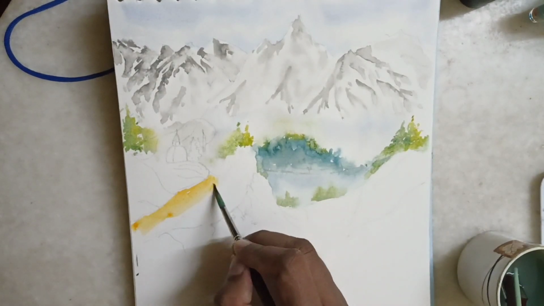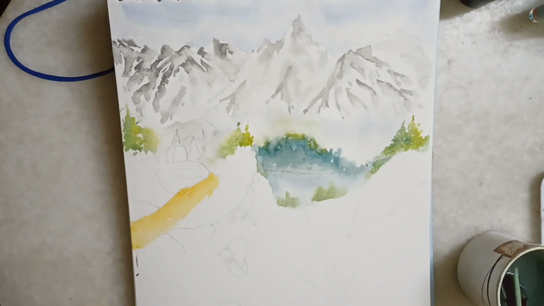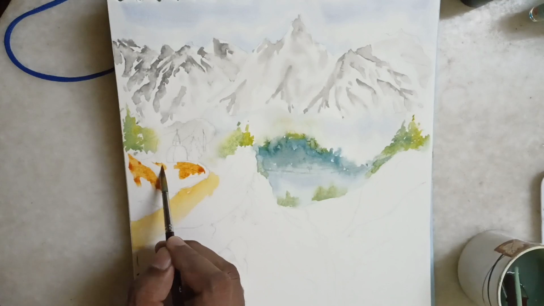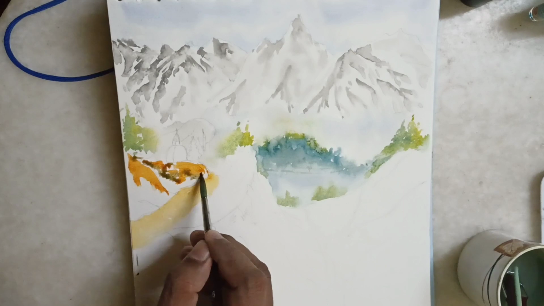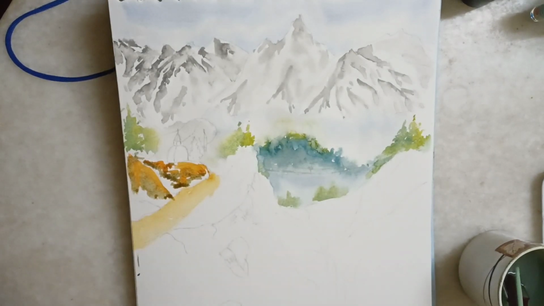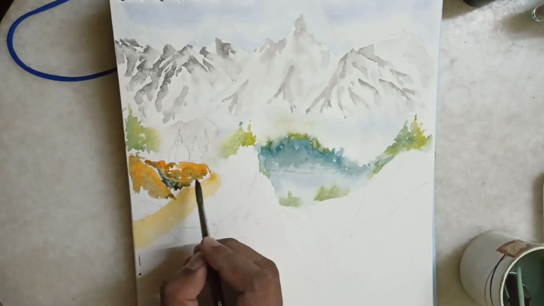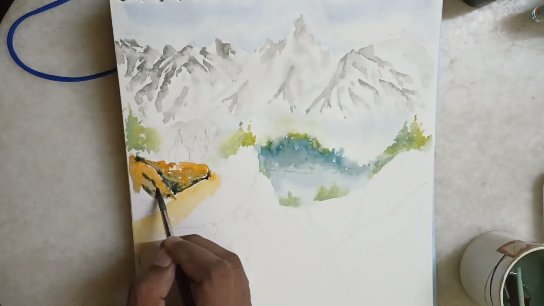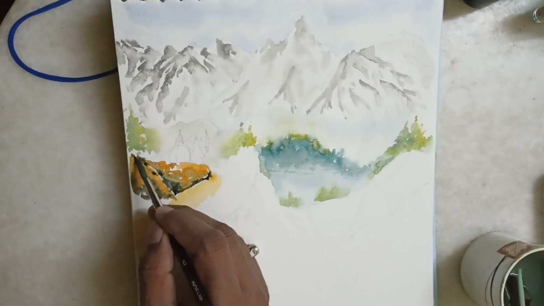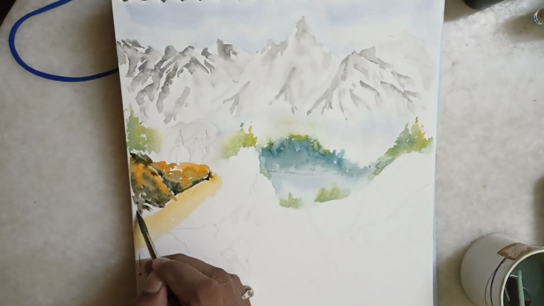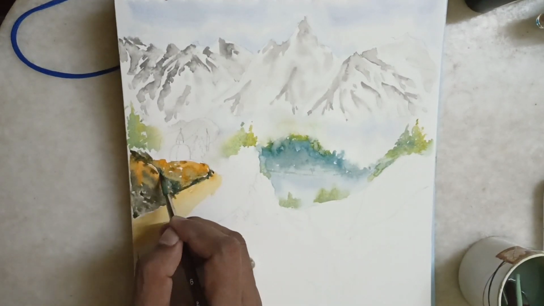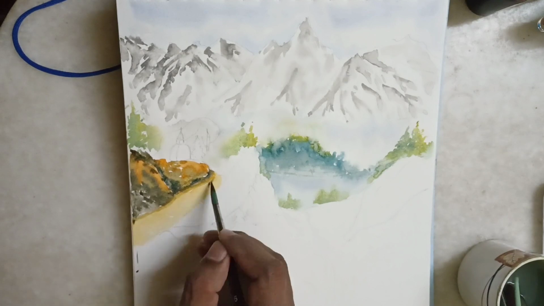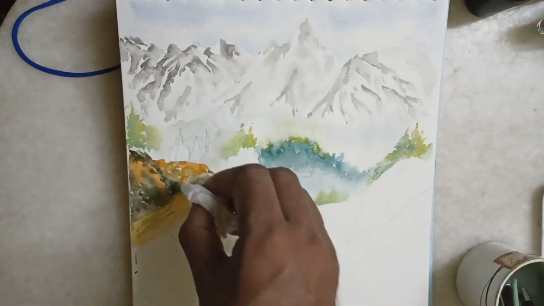This is the stony path to the way to mountain, and these are the rocks, and it is painting. I am using the colors of the cadmium orange and the yellow ochre and burnt sienna and ivory black and a cobalt blue. And to give a rough effect, I have to use my tissue paper to lift some of the colors, and then I have to darken the edges.